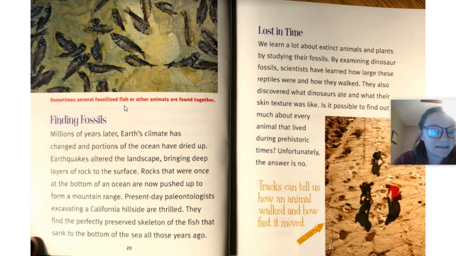Point to the caption on this page. Good, right here in red. It says, sometimes several fossilized fish or other animals are found together. Point to the next heading for me. Good, it's right here, lost in time.